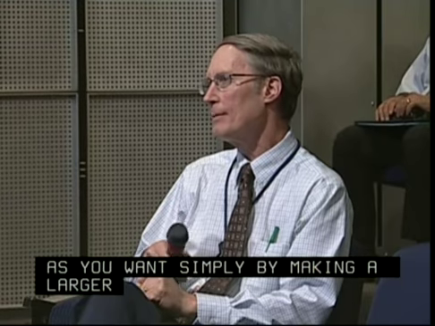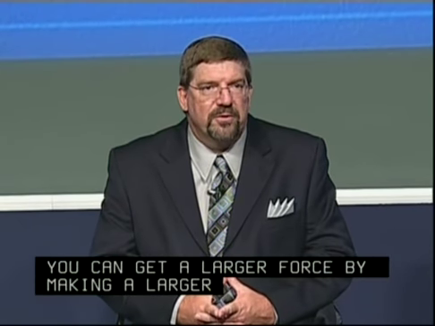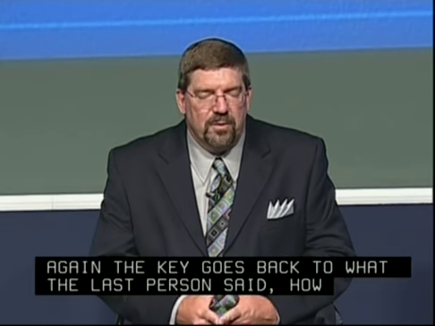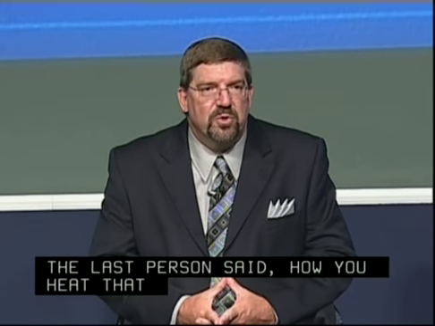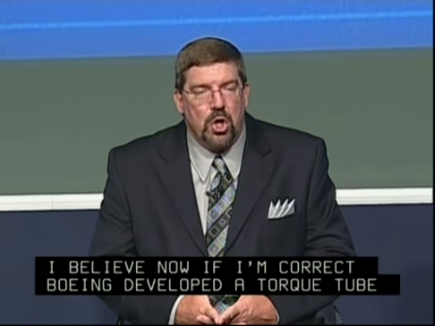I don't believe that scalability is an issue. You can just basically get a larger force by making a larger actuator. And again, the key goes back to what the last person said, which is how you can heat that material. But I believe now, if I'm correct, Boeing has actually developed some torque tubes that can deliver several tons of force. Very large actuators made out of shape memory alloy.